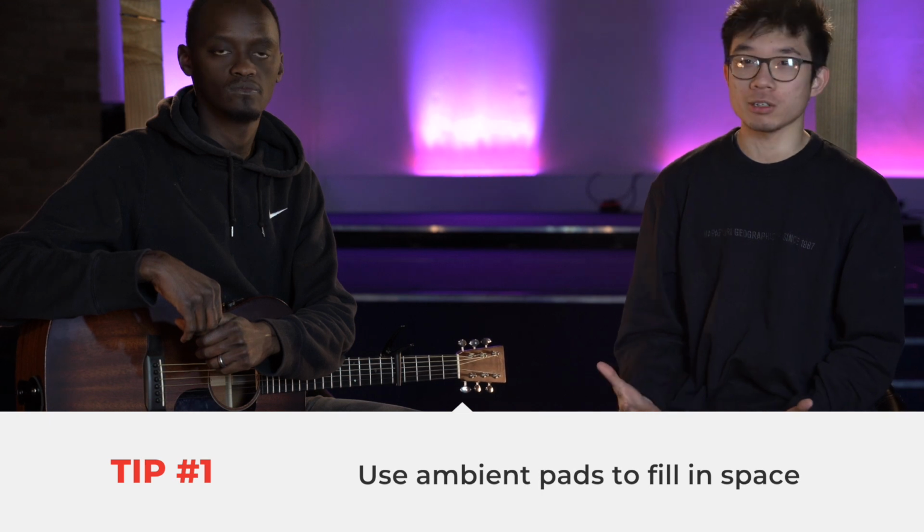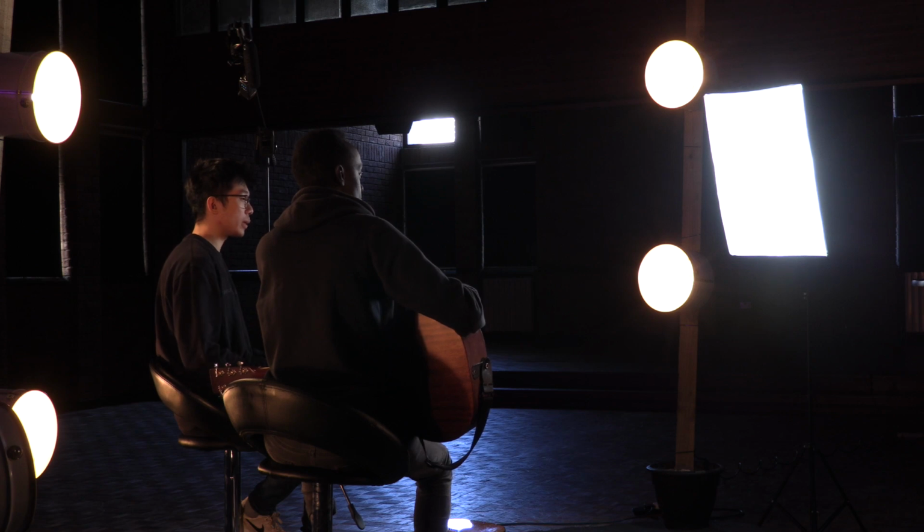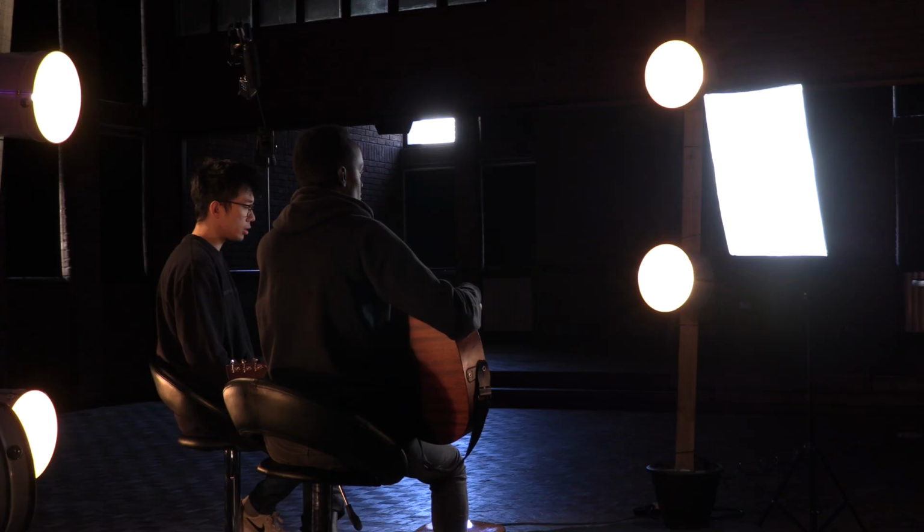Tip number 1 is to use ambient pads in the background, and what this does is fill in a lot of the frequencies that an acoustic guitar or a voice does not give. So it gives more fullness and more depth to the overall sound. We've talked about using pads in the keys video, and this achieves the same thing. It gives space and fullness to the overall sound that you're achieving, so it can help people sink into that atmosphere of worship easily, and it can help with transitions.